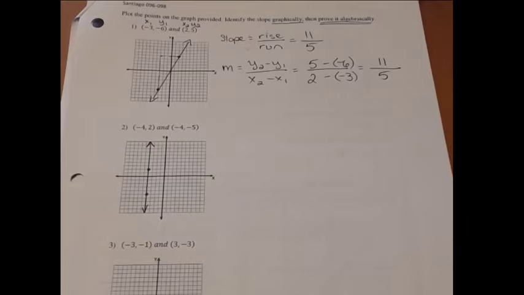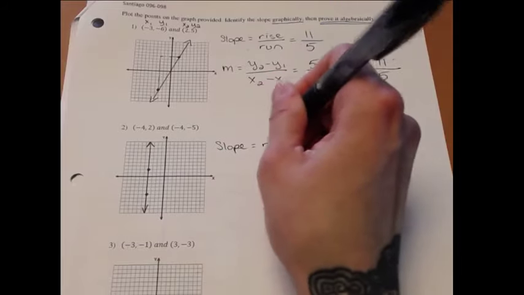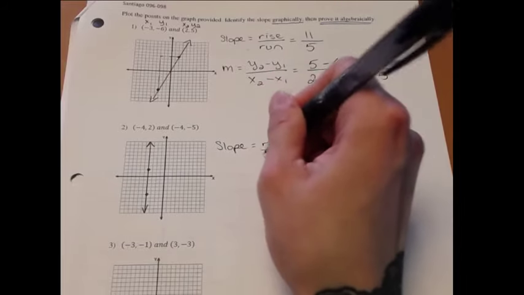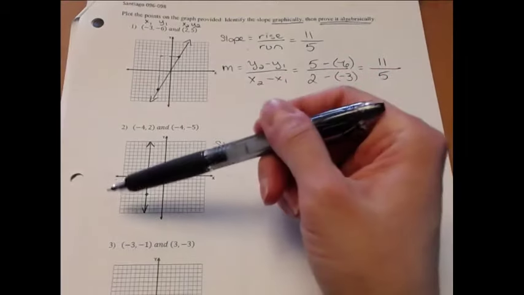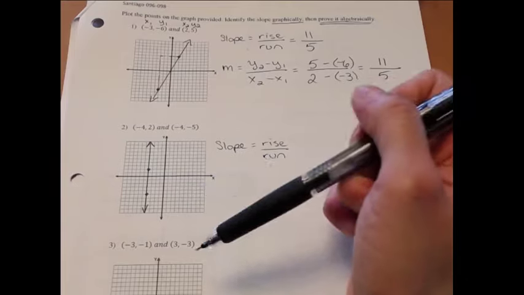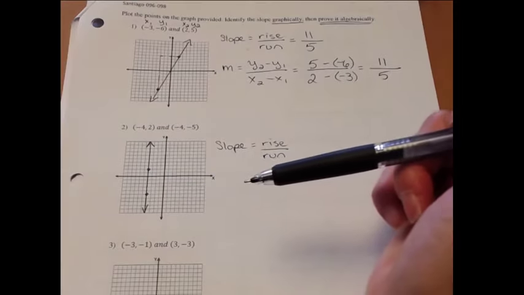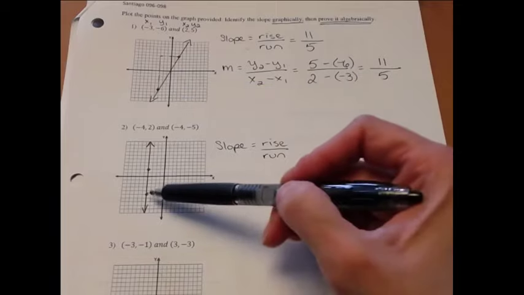Perfect. Recall that slope is rise or fall over run. Because this is vertical, let's start at this point and rise to get to our next point. If we want to calculate the slope graphically, let's take a look at what's happening here.